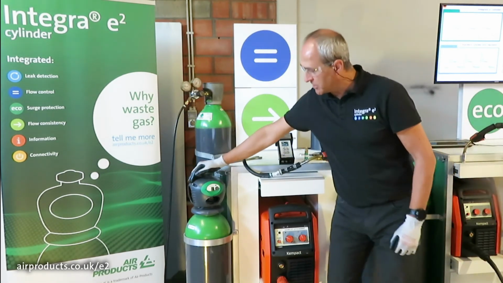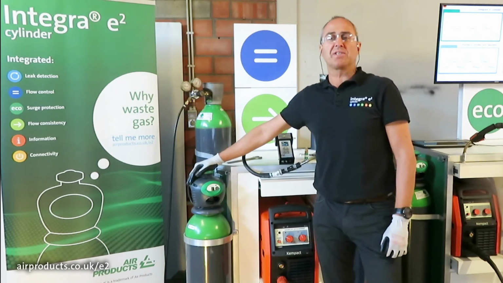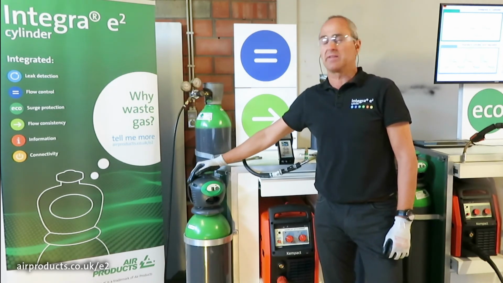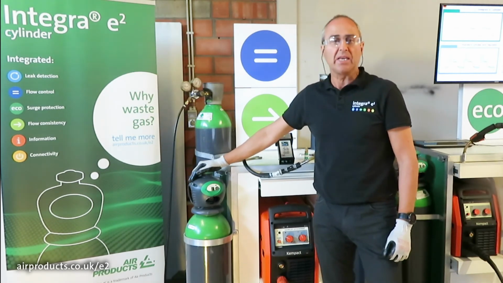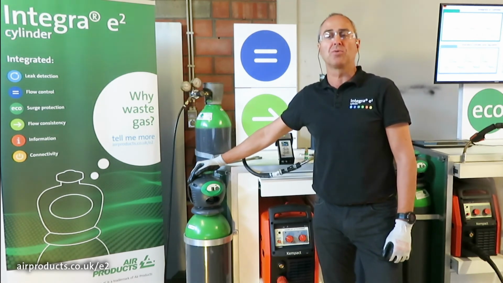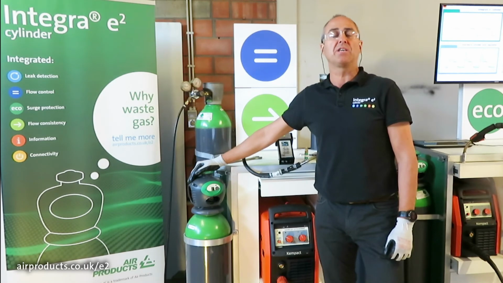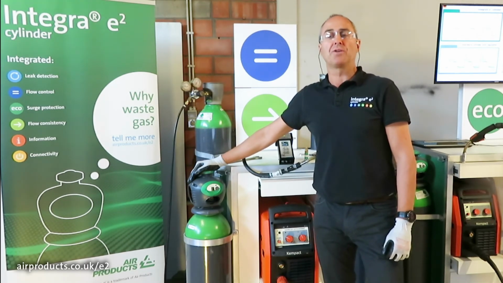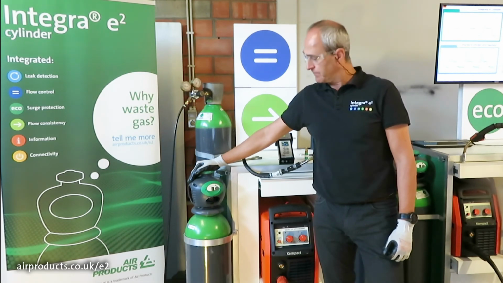As I already mentioned, our engineers have thoroughly redesigned the Integra E2 regulator and used highly advanced components as well as applying a different regulator build-up to make it possible to avoid the instability of the regulator and create a better flow consistency.